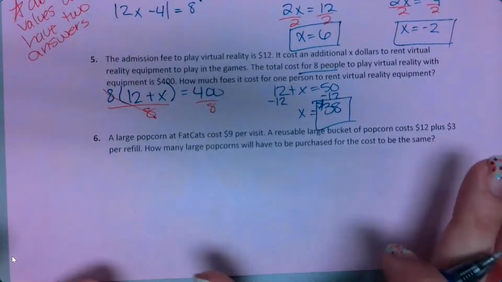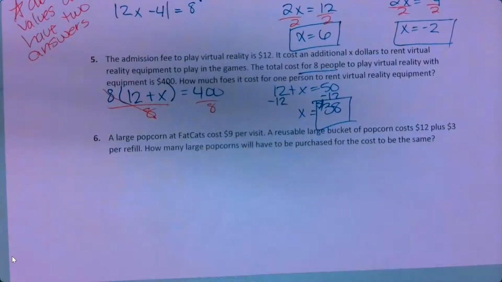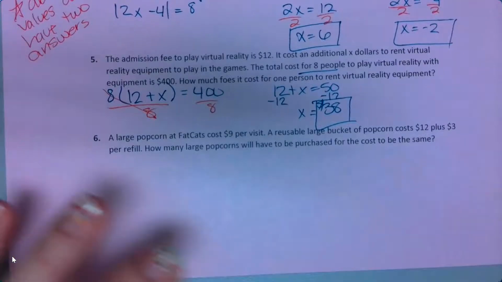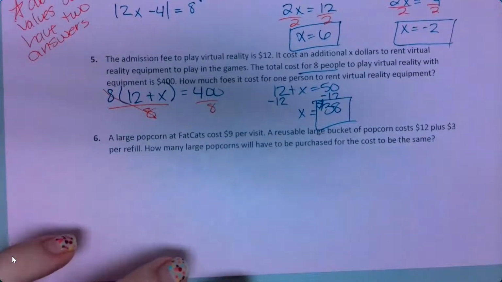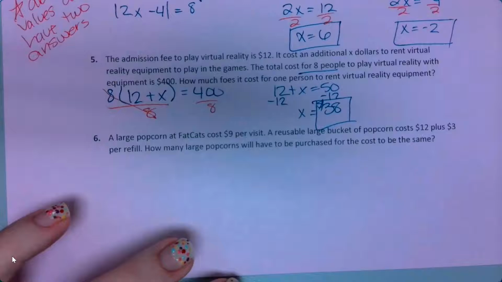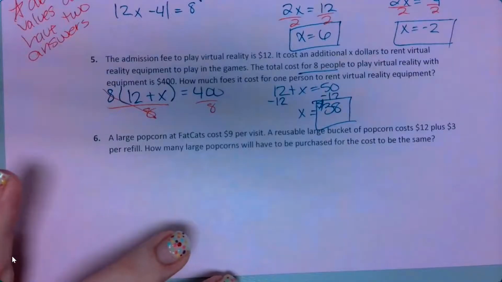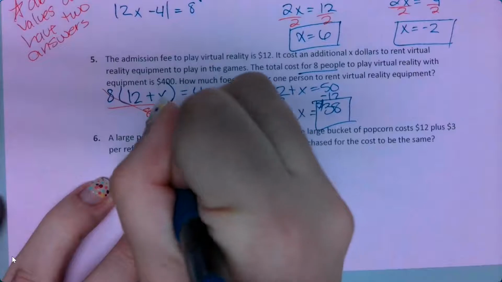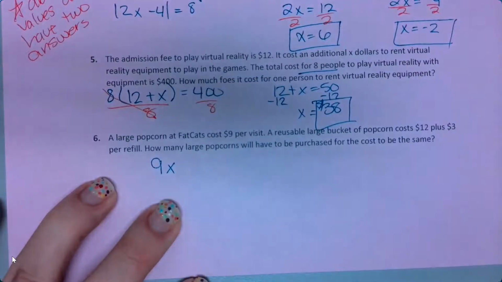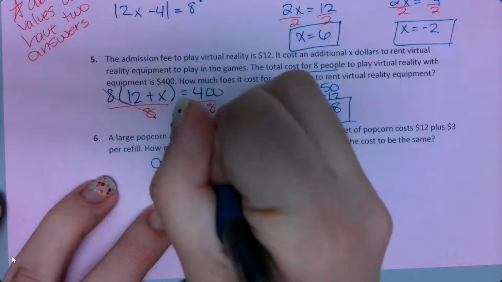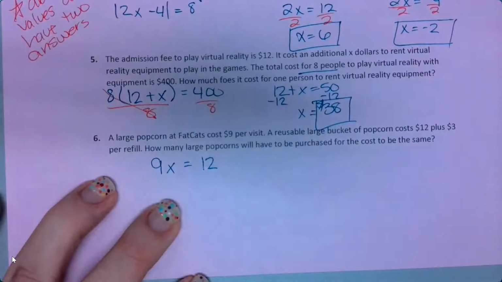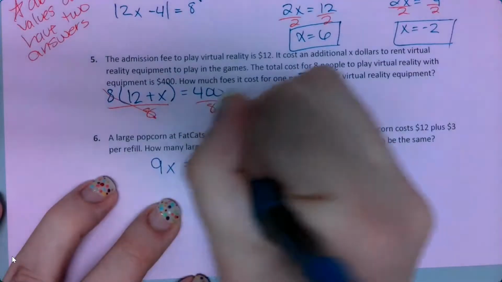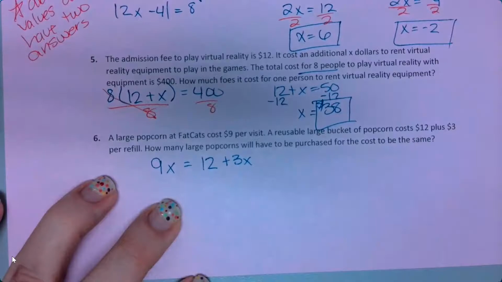Okay, number 6 says a large popcorn at Fat Cats costs $9 per visit. A reusable large bucket of popcorn costs $12 plus $3 per refill. How many large popcorns will have to be purchased for the cost to be the same? So, if you buy a large popcorn every time, you're paying 9 times X dollars for the total number of visits. And the other option is I buy the reusable bucket for $12. I only have to pay that once, and then I pay $3 every time I bring my bucket in. So I want to figure out when these two values will be the same.